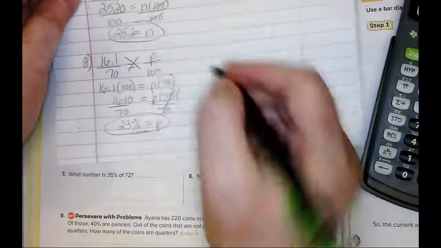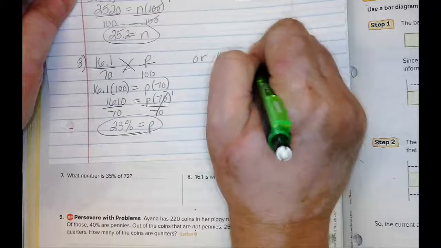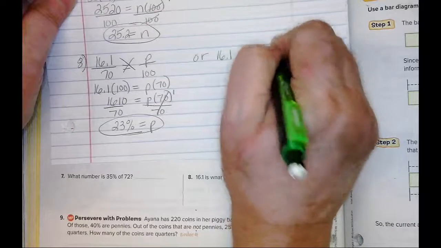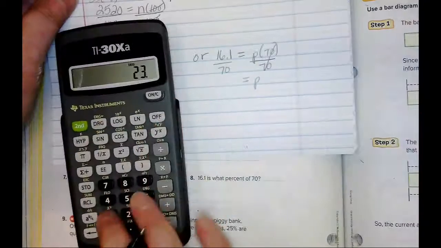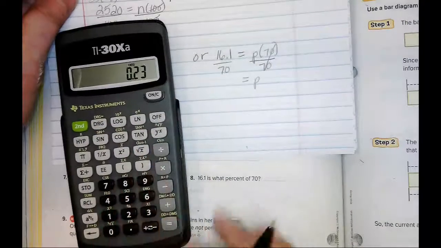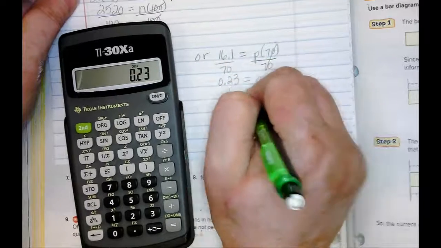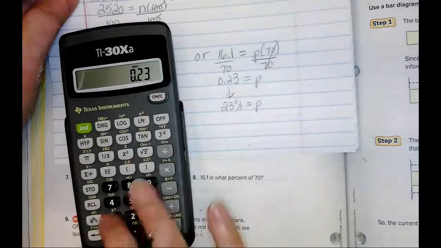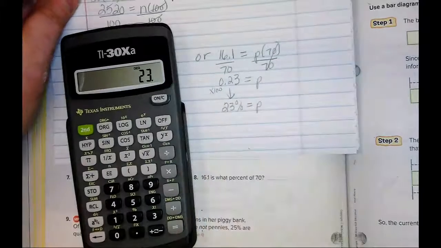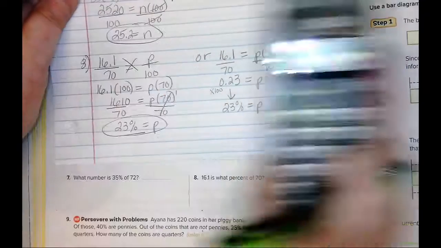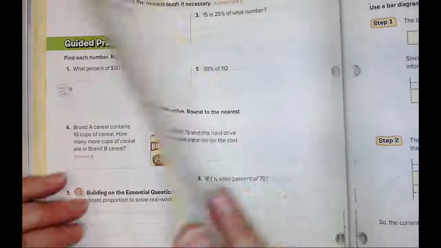Okay? Or you can say 16.1 is what percent of 70? Divide by 70. We're going to get P equals 16.1 divided by 70, which is 0.23, which as a percentage is 23%. Meaning you have to multiply by 100 to get the 23%, or move the decimal 2 places over. Okay? All right, so there's only one more question, and that is on page 127.